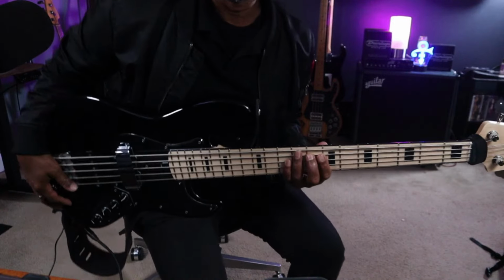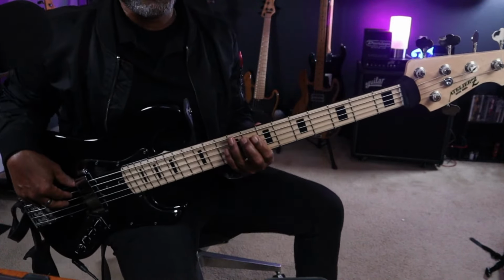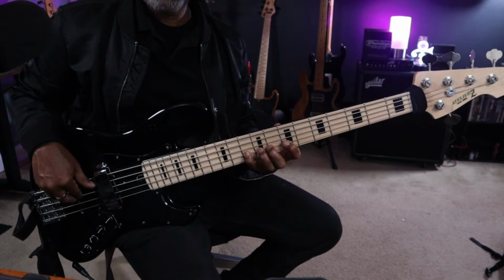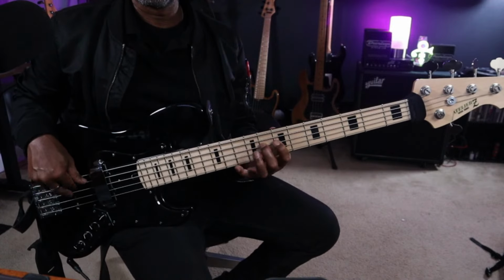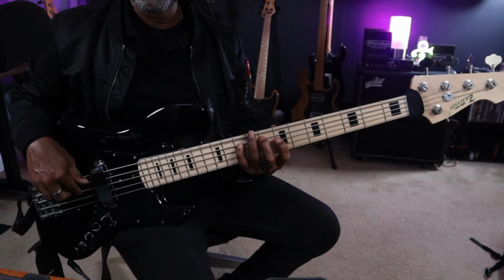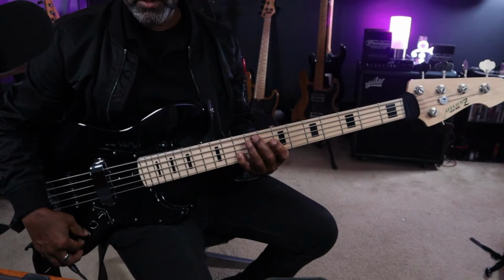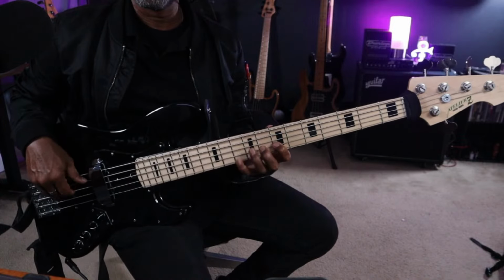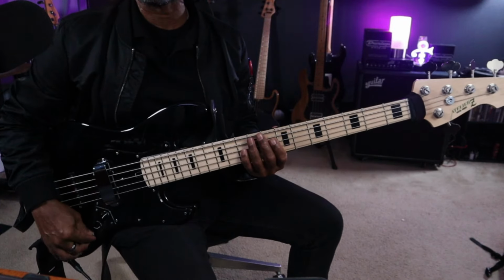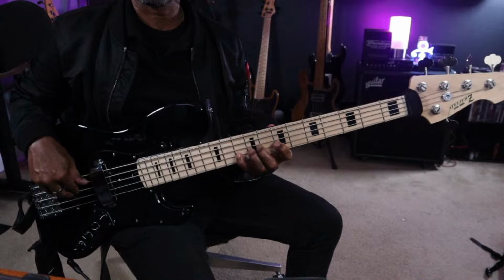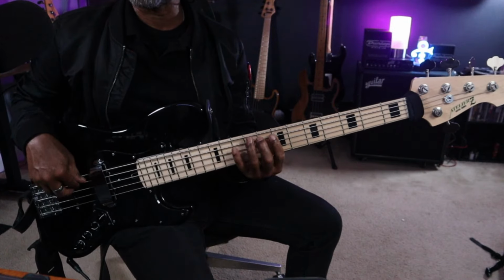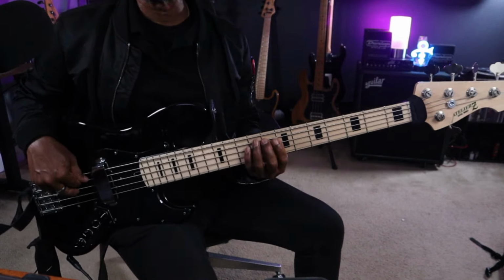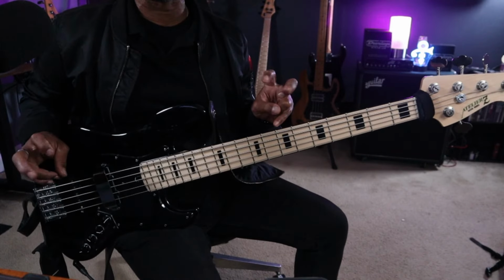So let's take the major scale, the one box, the one little shape major scale. This badass bass just got more badass because of this trick fish. There's my shape. Now my second finger in this case is sort of the seeing eye dog.